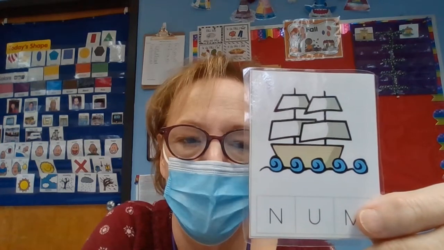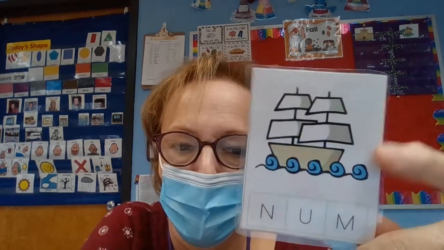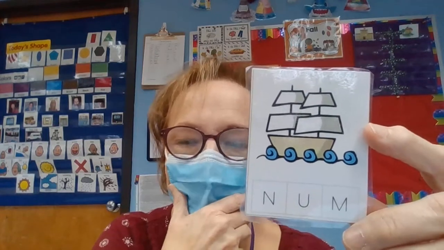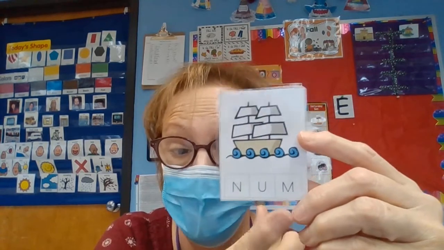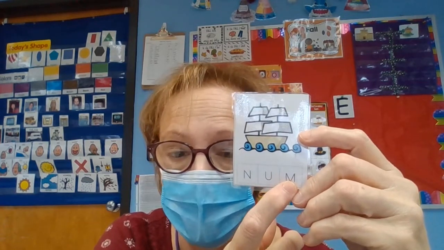Let's see. We did a ship for a couple things. That's what they came over with from England. But the name of the ship is the Mayflower. So what do you think Mayflower would start with? Would it start with N, U, or M? If you said M, you would be correct. Mayflower starts with M. Every letter makes a sound. The M says mm.